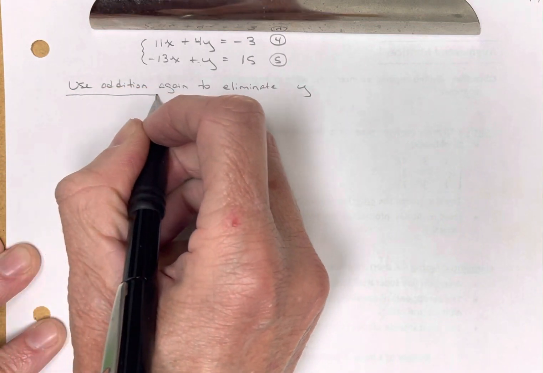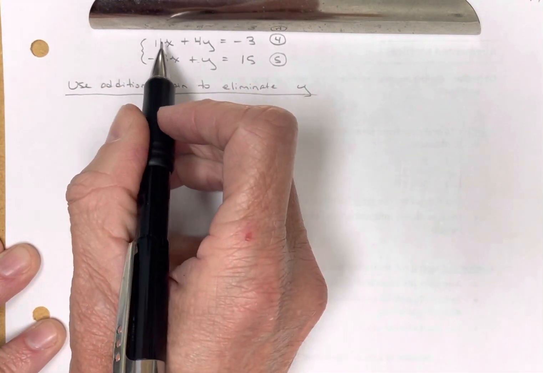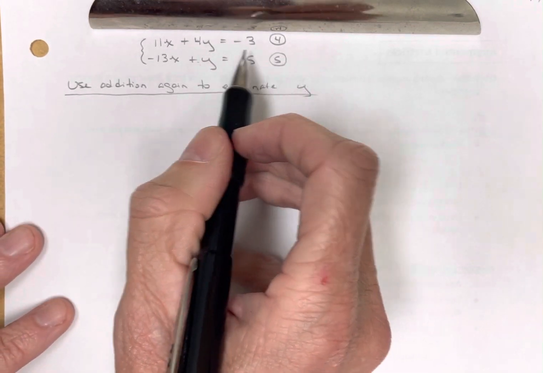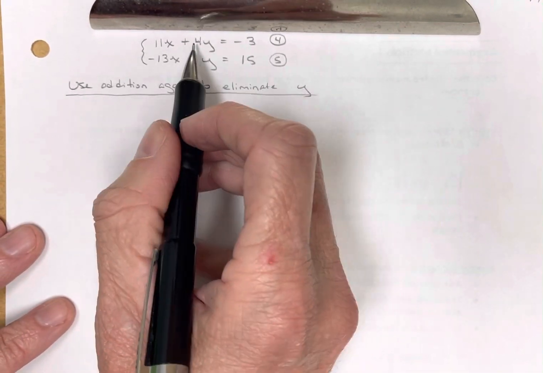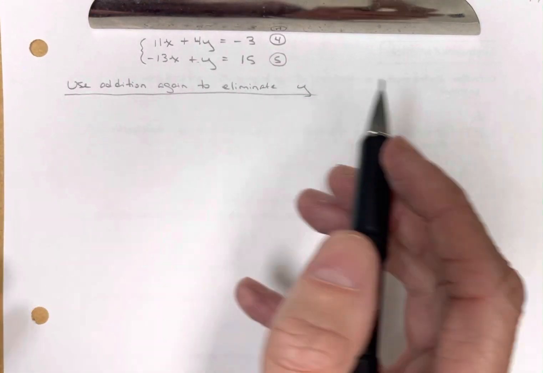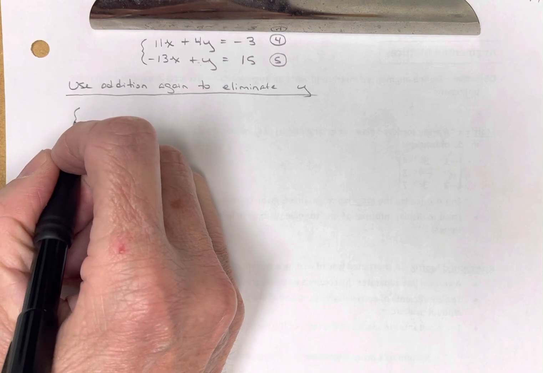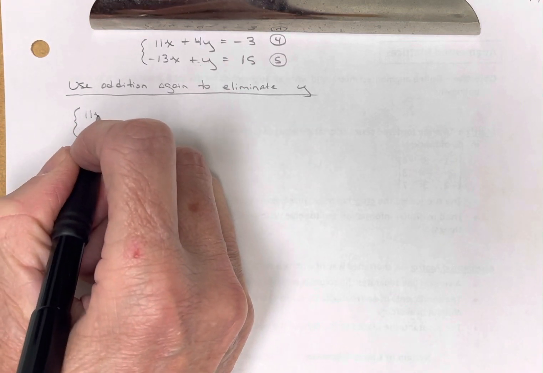It's just my choice. You could work with x, you could change them to y equals and graph them. You could solve for y in this one and substitute, your choice. I'm just choosing to use addition again, but there are other ways of doing this. So I'm going to write the equations down again.